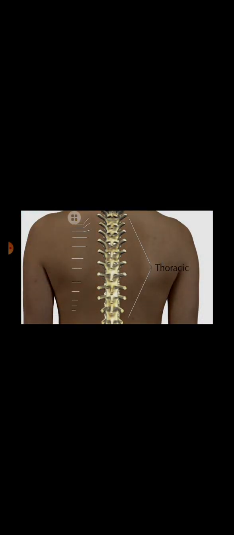Numbered from the head to the tailbone, the top vertebra is called C1, the next is C2, C3, and so on. Cervical spinal cord injuries usually cause loss of function in the arms and legs, resulting in tetraplegia, which is also called quadriplegia. The next 12 vertebrae are called the thoracic vertebrae. The first, T1, is where the top rib attaches. Injuries in the thoracic region usually affect the trunk and legs and result in paraplegia.